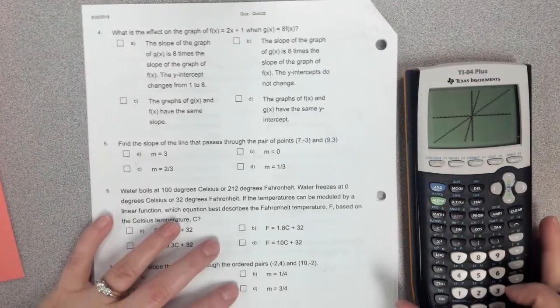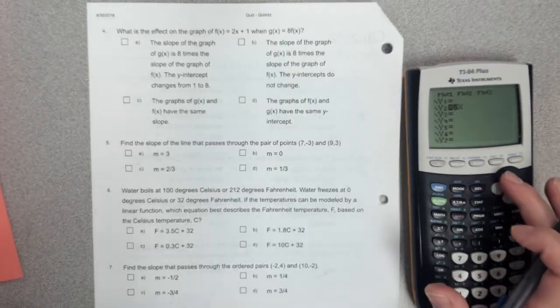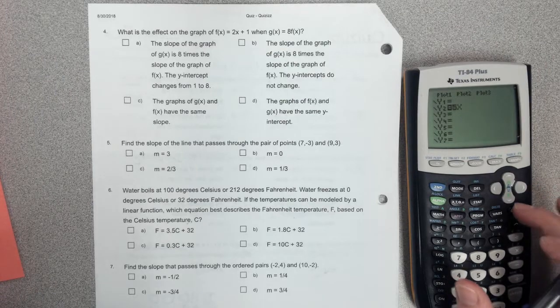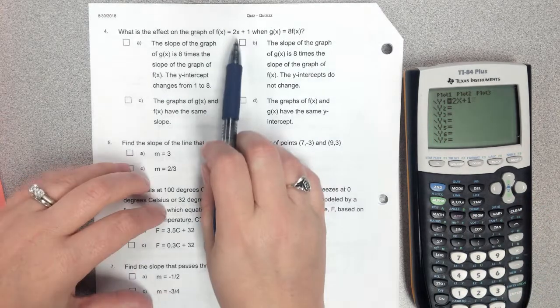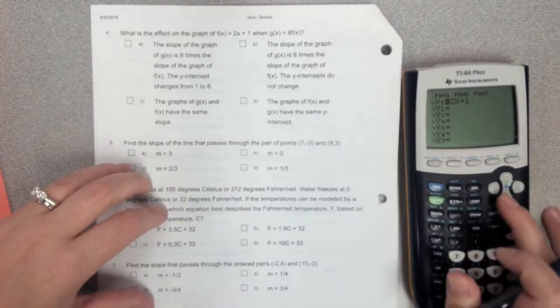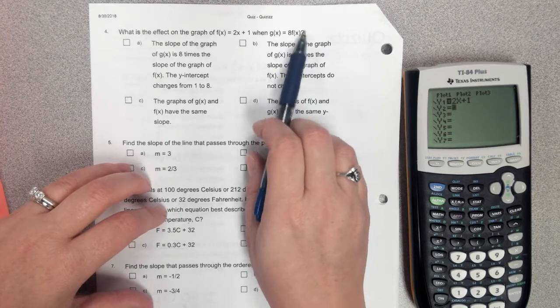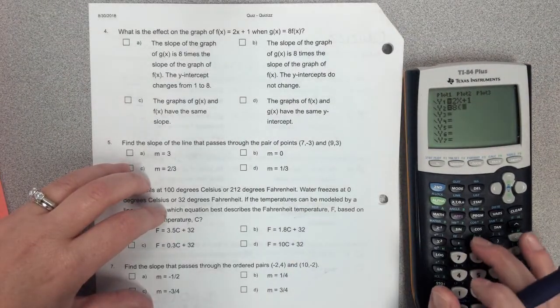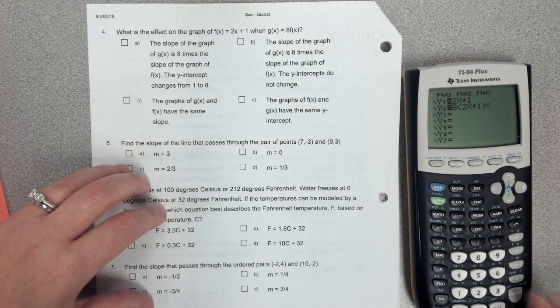This one is a little bit trickier, number 4. What is the effect on the graph of f of x equals 2x plus 1 and g of x equals 8 times f of x? Really complicated, but what we can do is use our fancy calculator again. So clear out everything, and we're going to type in for y1, 2x plus 1. That's my original equation. Come down to the second one, and what I'm going to do now is say 8 times my original equation. So I'm going to do 8 parentheses and then plug this in: 2x plus 1. Now I'm going to graph it.